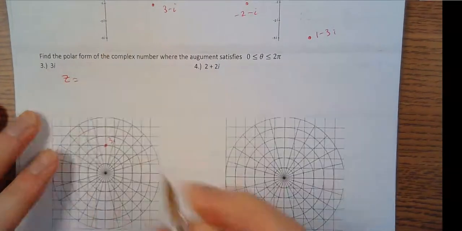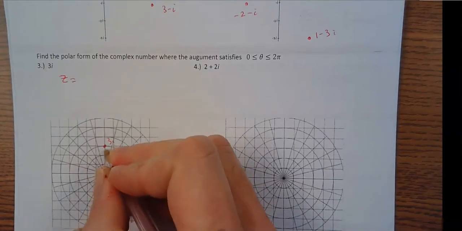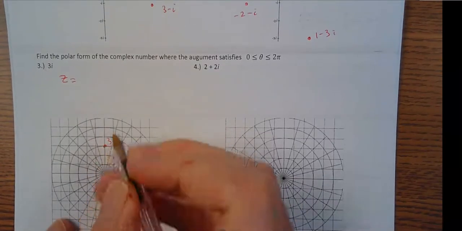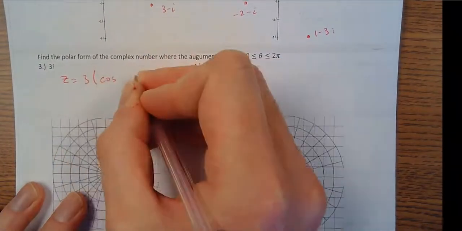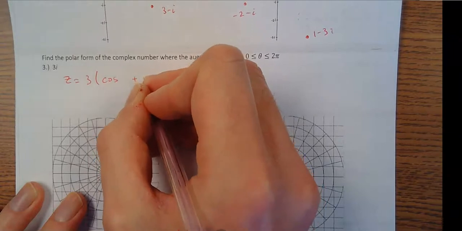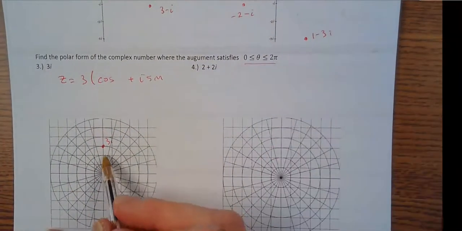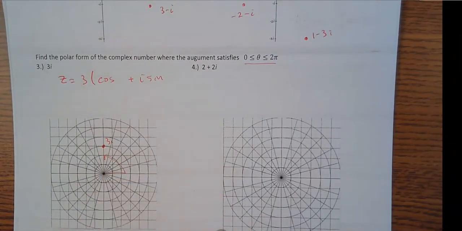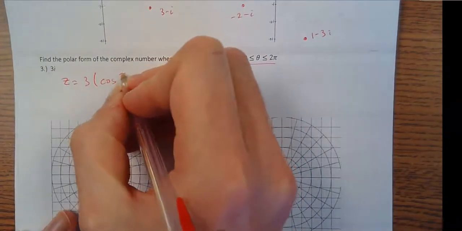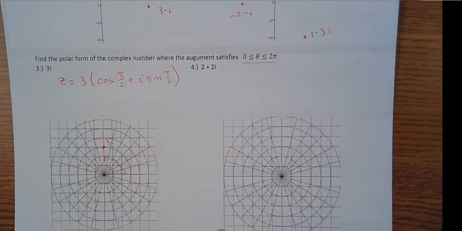It's going to equal, and then r is how far it is from 0. Since this is straight up, I don't have to do anything. It's just 3 units away. So it'd be 3. And then I'm going to do cosine plus i sine. And then my angle in this one, I need to do radians. Well, what's the angle here? Well, that would be pi over 2 radians, 90 degrees. So it would be pi over 2. So that's how you would write that in polar form.